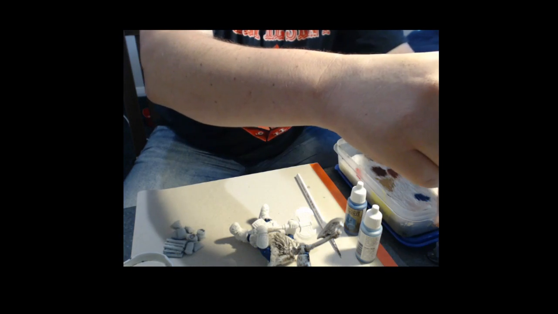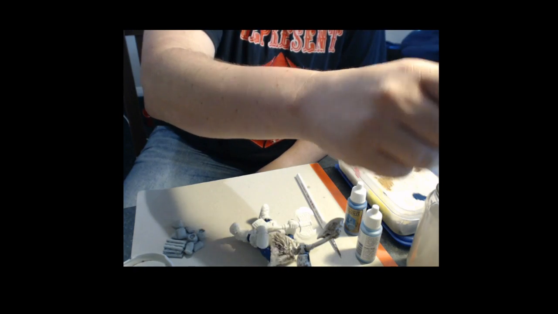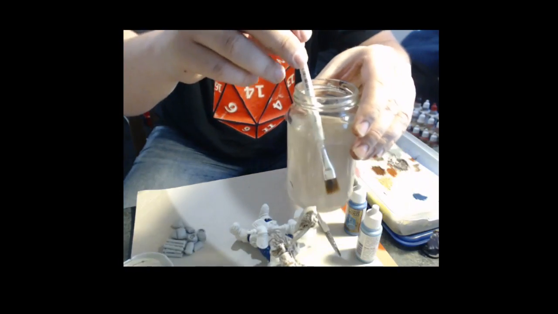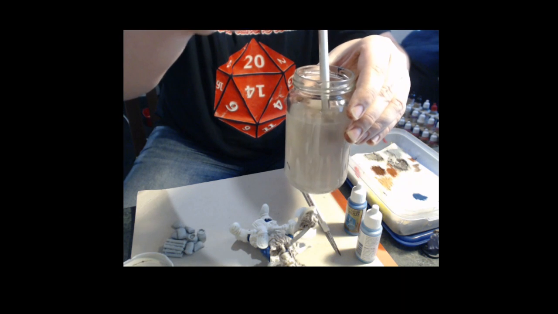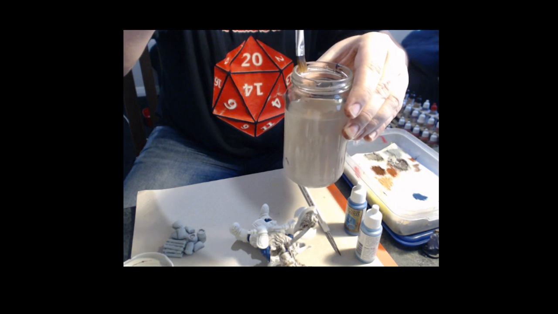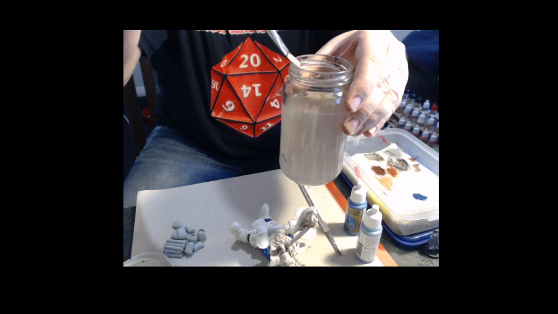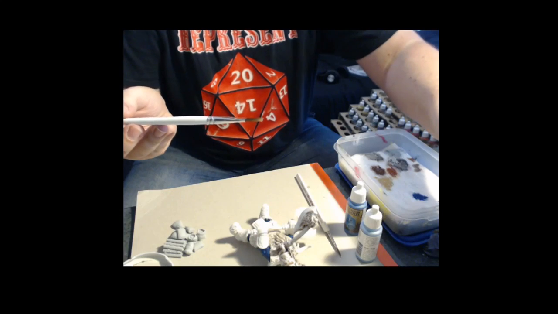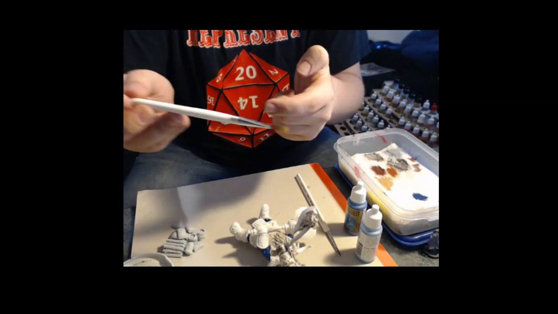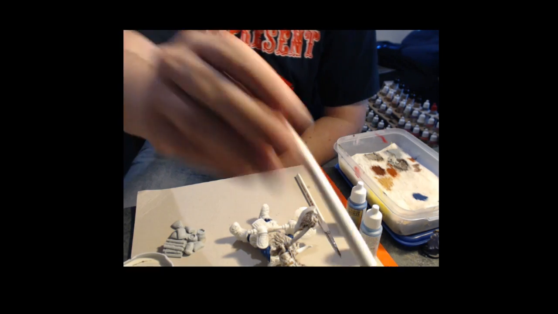You'll notice that I don't slam my brush up and down in this jar of water. I don't ram the brush on the bottom there, I just tap it on the sides. These Army Painter brushes are really quite good quality, and if you just ram it down there, the paint will get rammed into the end of the brush, which is not good.